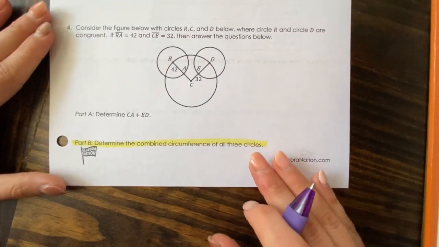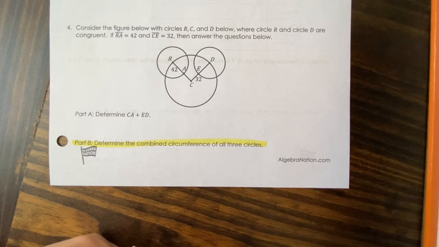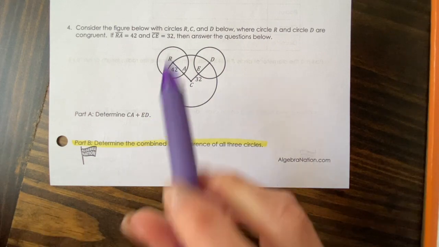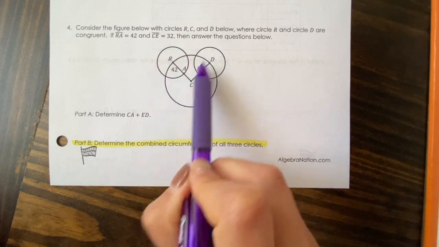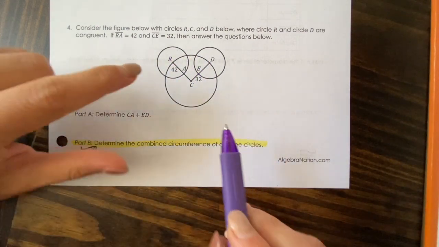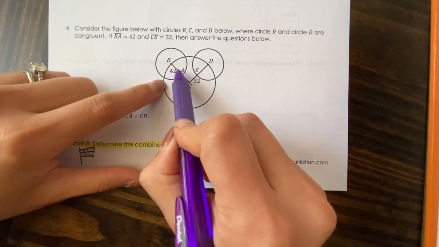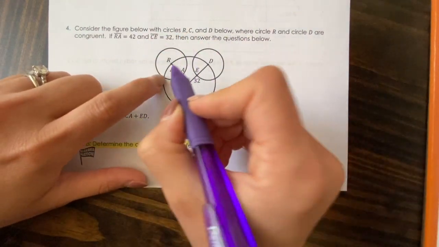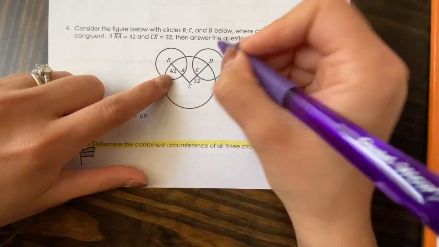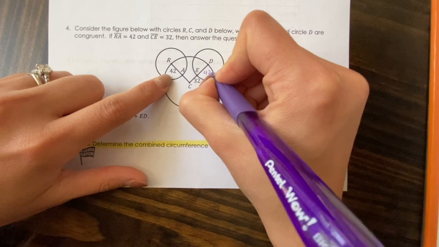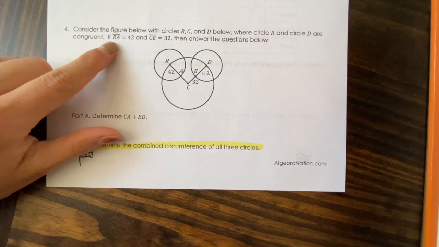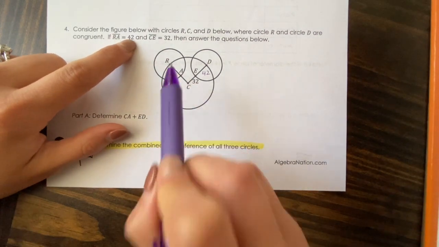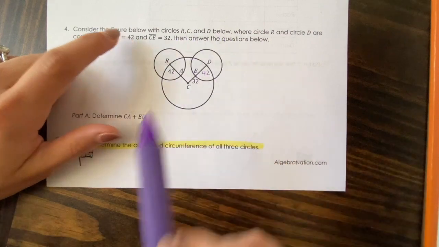Okay, number 4. Once again, hopefully you've paused this, you've done this on your own to begin with. Okay, so it says, consider the figure below with circles R, C, and D, where circle R and D are congruent. That means that they're the same size, which means their radii are the same. So that's how a circle changes size, is if this radius extends longer, then it becomes bigger around. So if we know that this radius is 42, that means that we know this radius is also 42. So E to D, this radius is also 42. If R to A is 42 and E to C is 32, then answer the question below.